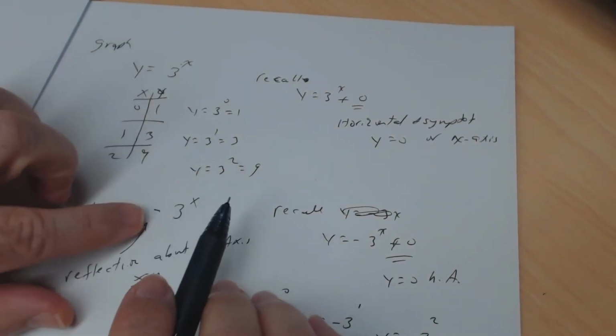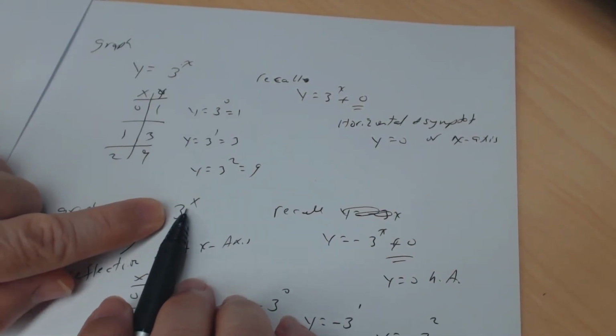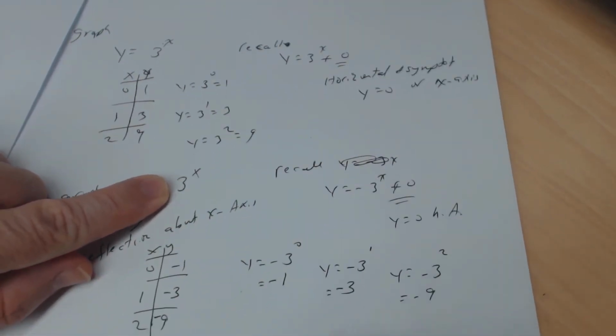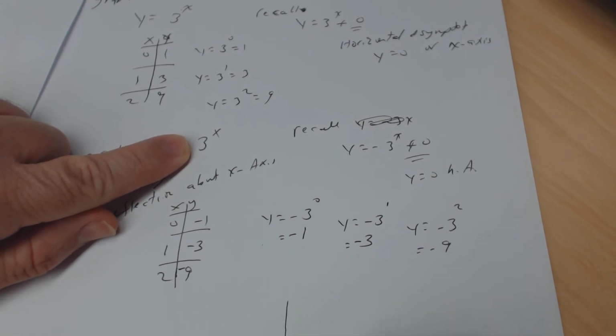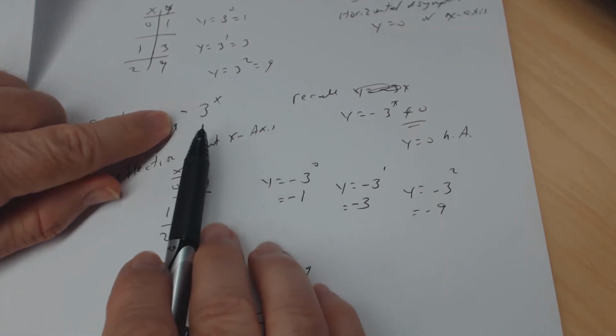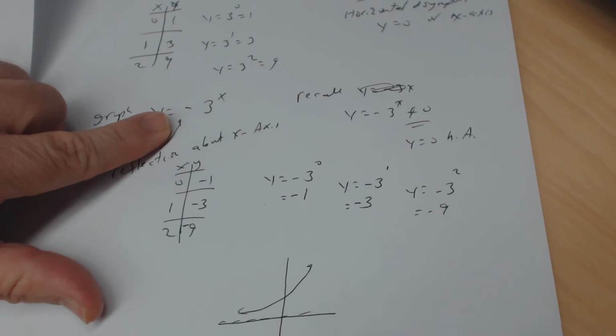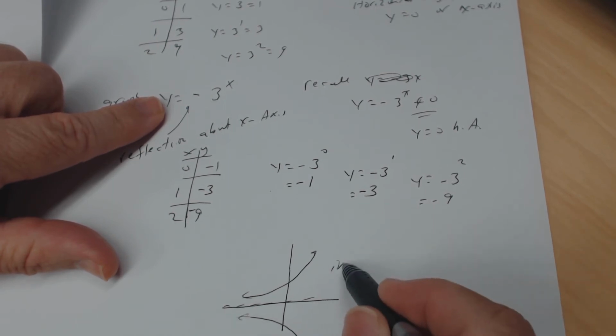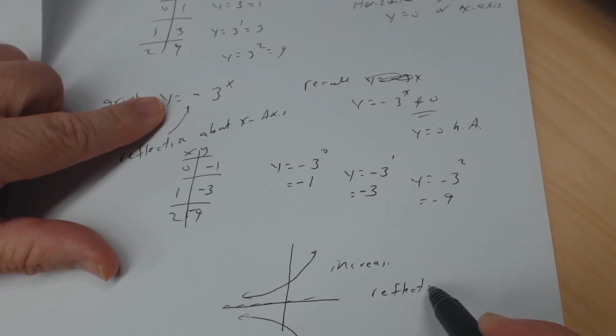I'm going to cover this part up right here. Remember, if the base is bigger than 1, your graph is going to increase. So I'm going to draw that here. Here's your horizontal asymptote. Your graph is increasing. But there is a reflection. So instead of your graph doing this, it's reflected about the x-axis, and it's going to decrease now. So this is increasing. It reflects, and so it's decreasing.